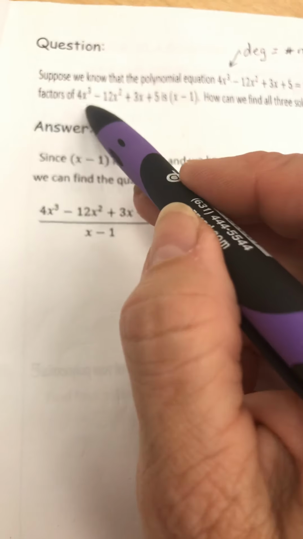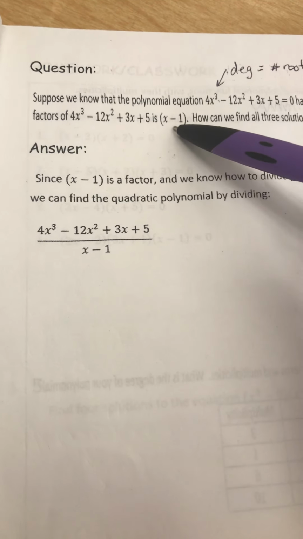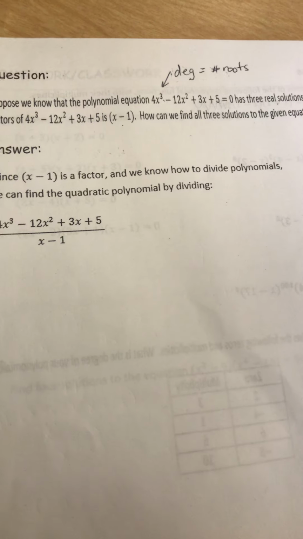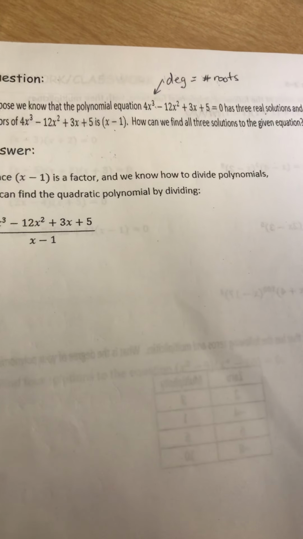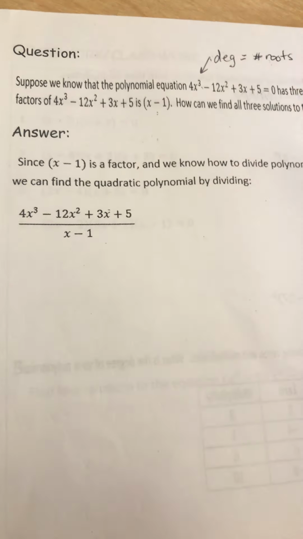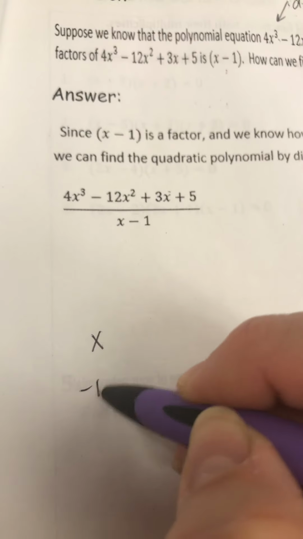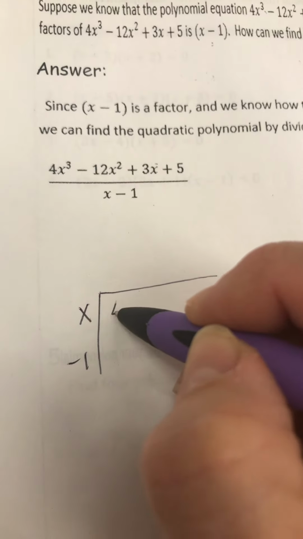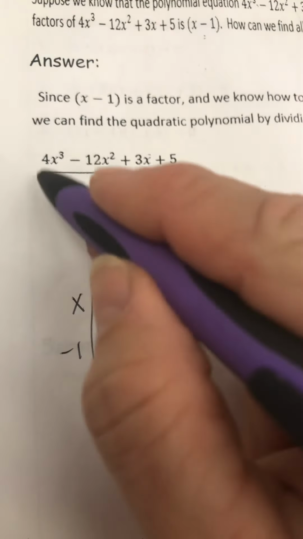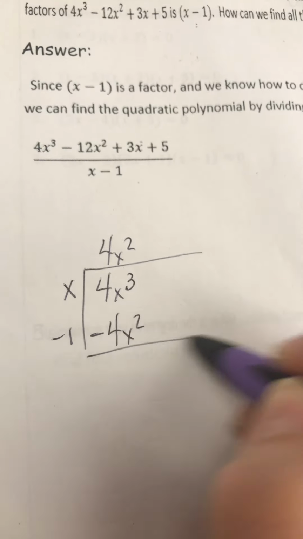So, if they tell you that this polynomial has a factor of x minus 1, how are we going to find all the rest of the roots? Well, if they're telling you it's a factor, then that means it's divisible. Okay, so you have done that division already. We've tested on that, whether you use long division or the box. Okay, we would divide this out. This problem needs to be divided out. That's going to give me negative 4x squared.